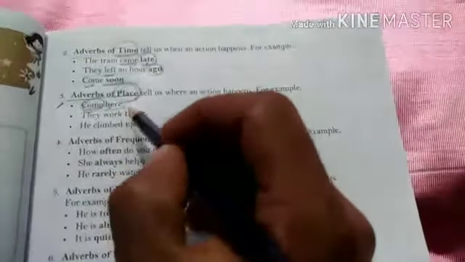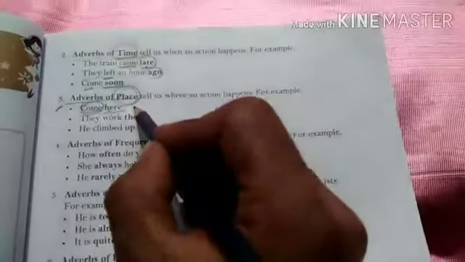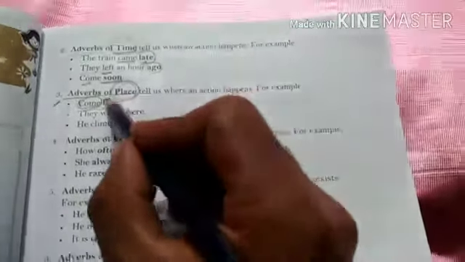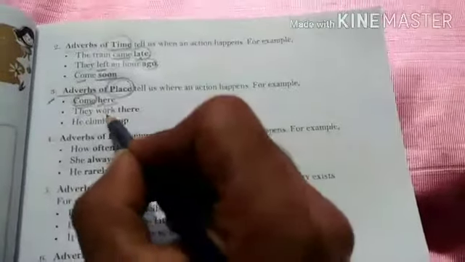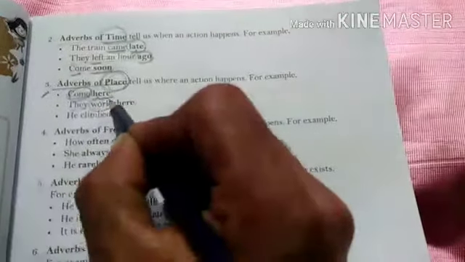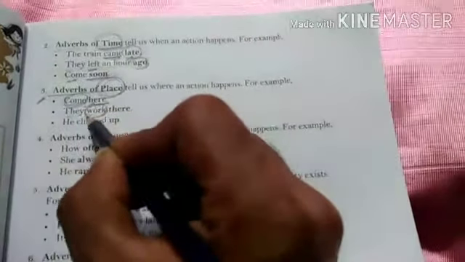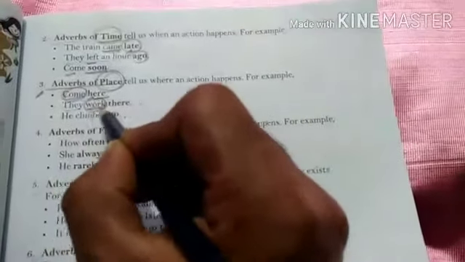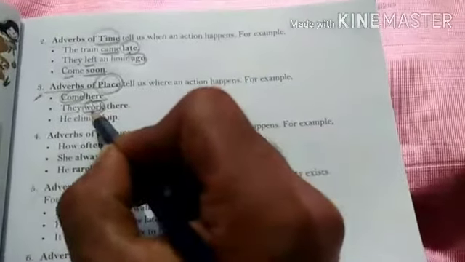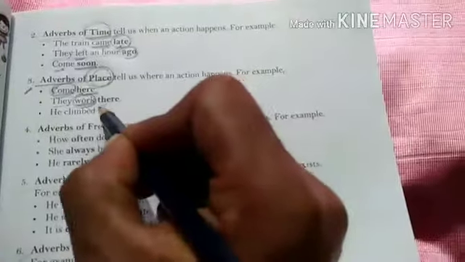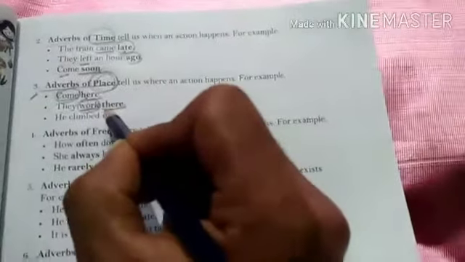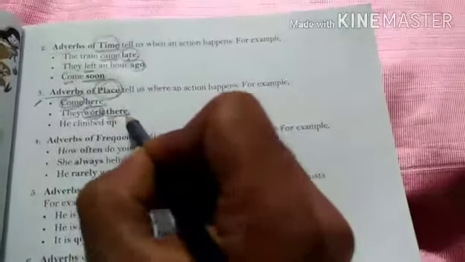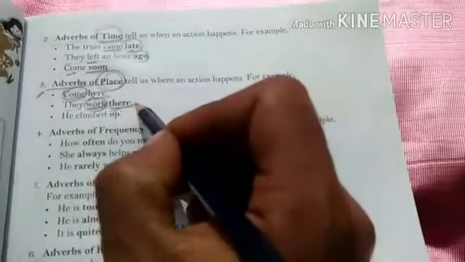So here is an adverb, and what kind of adverb? It is an adverb of place. Okay, they walk there. They work. So what is the verb here? Work. So this verb work has been qualified by the adverb, telling us the place of their work. Where? There. So there is an adverb here and it is an adverb of place.